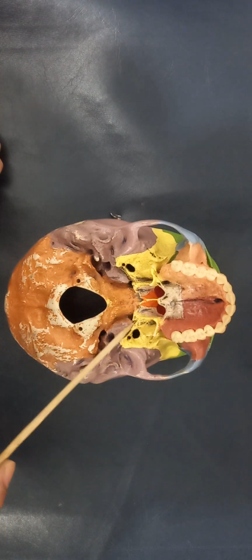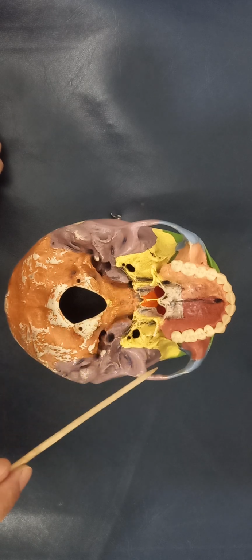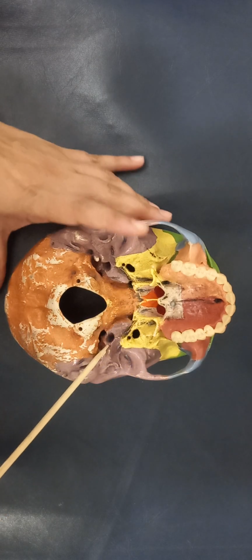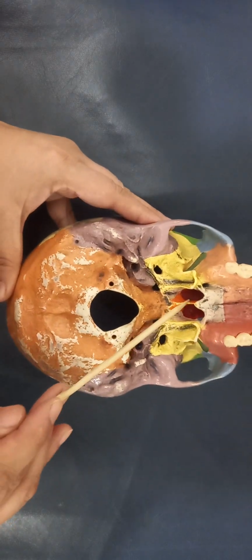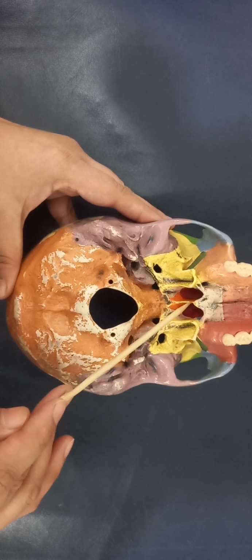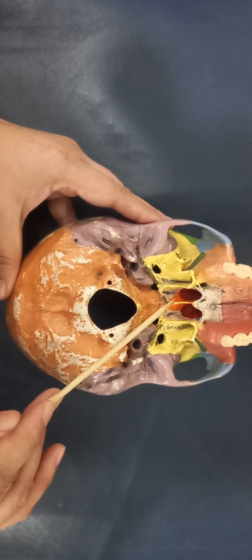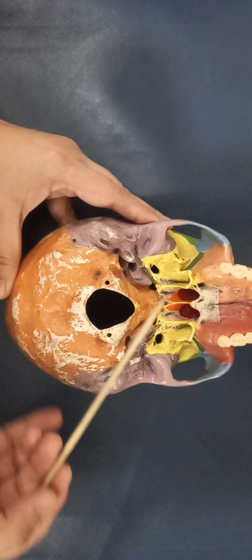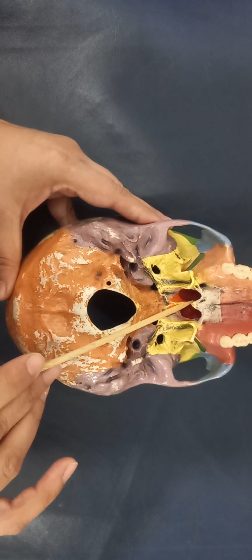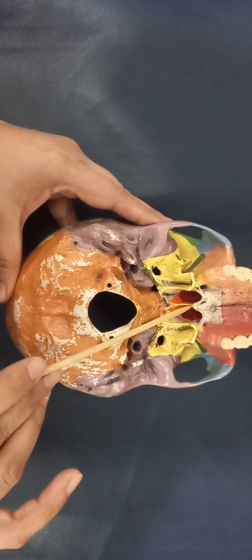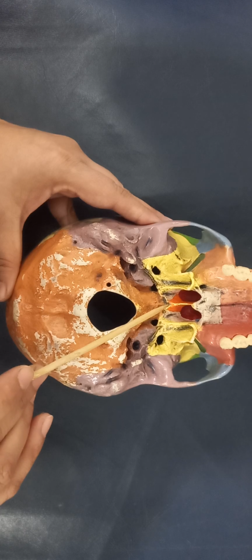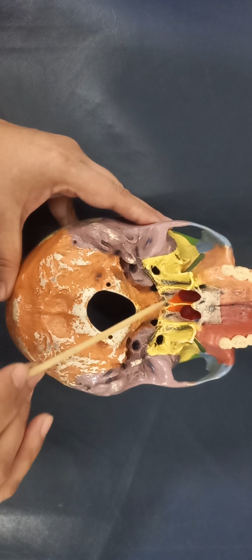Now the middle part is further divided into the median area and the lateral area. In the median area, first of all you will see the vomer. This one is the vomer, and here is the posterior border of the vomer. Now when we see it in anatomical position, its lower border articulates with the hard palate, and its upper border makes two alae. These are the two alae.